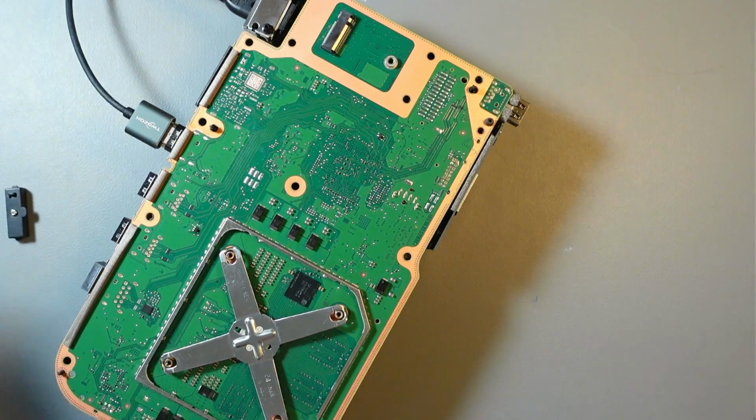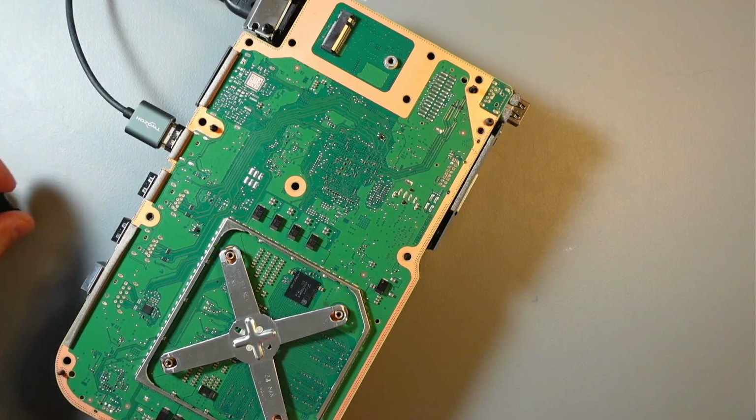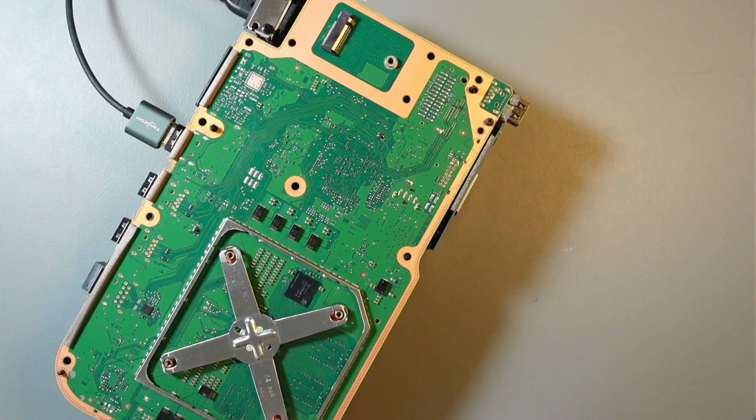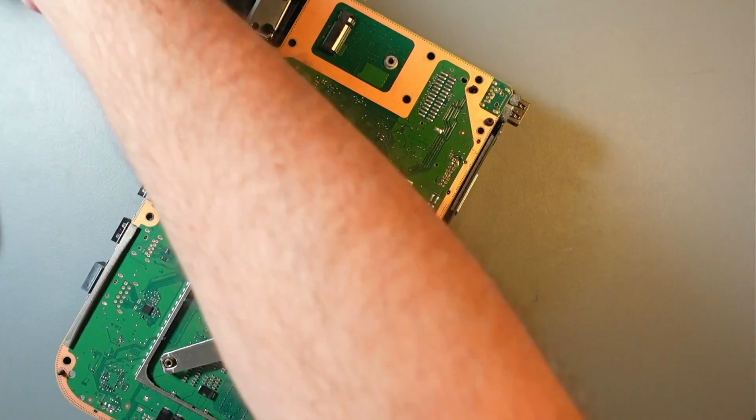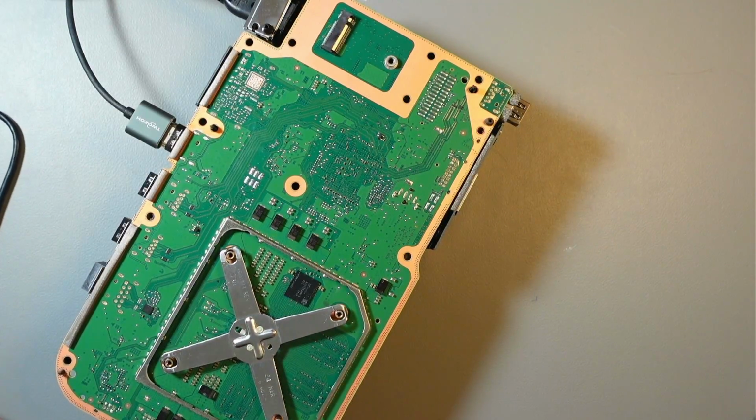I'll put it back in my adapter. Plug it back in. Sorry for my chair again.